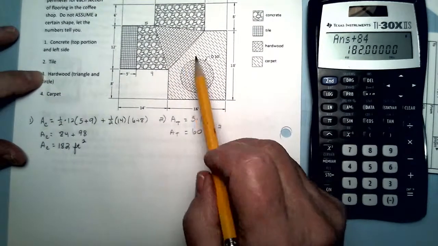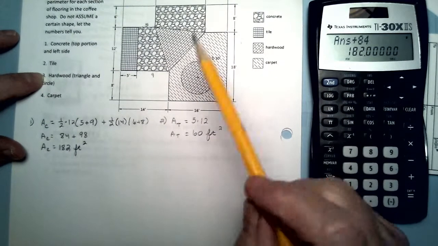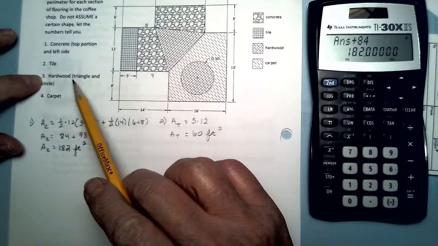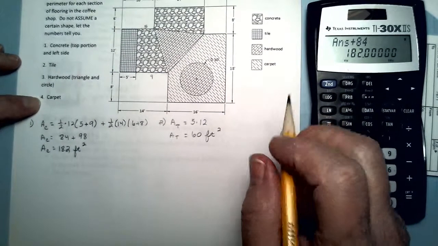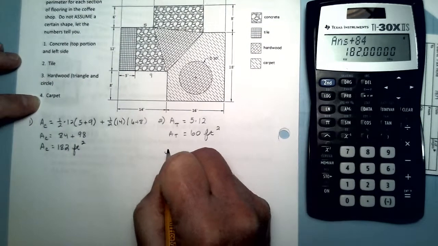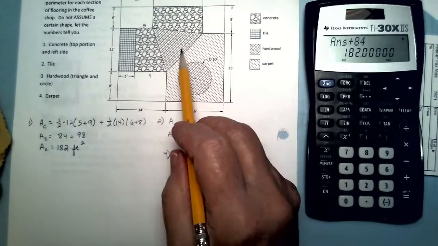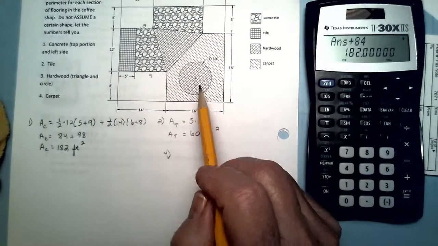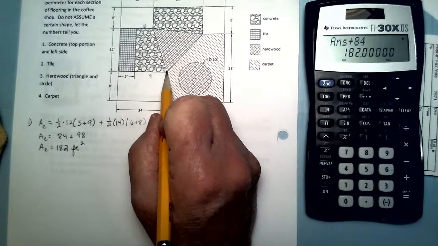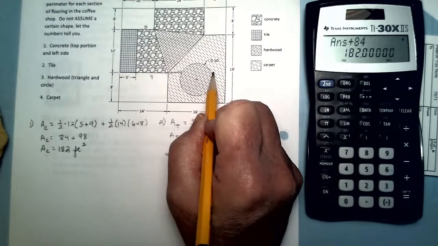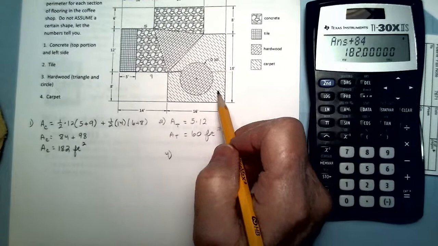The hardwood is this triangle plus this, and I'm going to hold off on that because it's the most difficult part. I'm going to jump to the carpet for a bit, and I'll mark that number 4. If you look at the carpet, we don't have a formula for this kind of shape, plus we have this circle in the middle. So I'm going to break this figure into 2 pieces by drawing a line in here, just extending that line. Now I have a trapezoid on the top and a rectangle on the bottom.